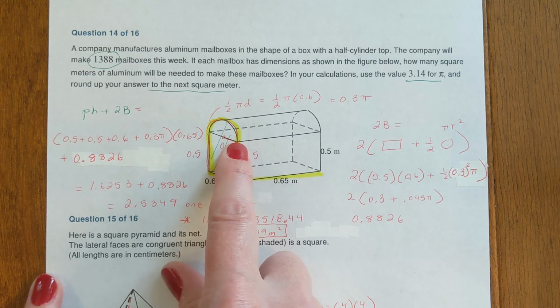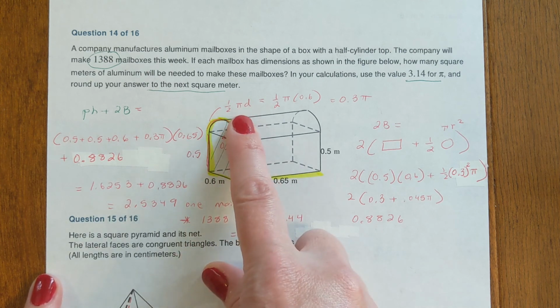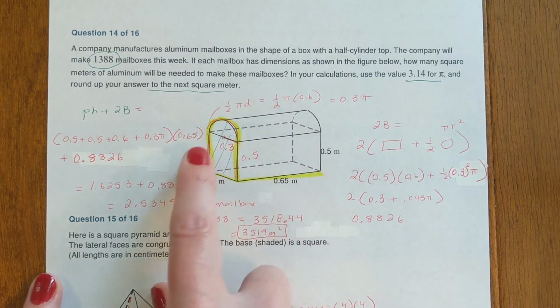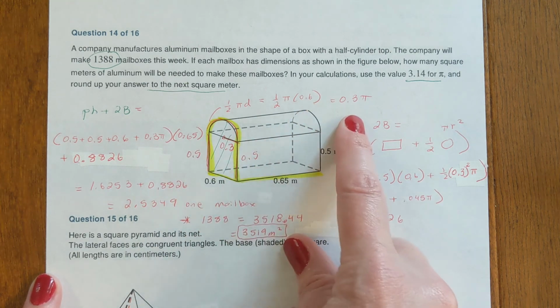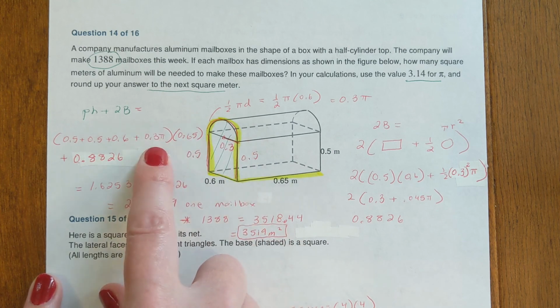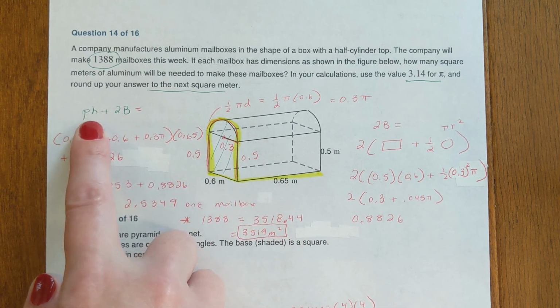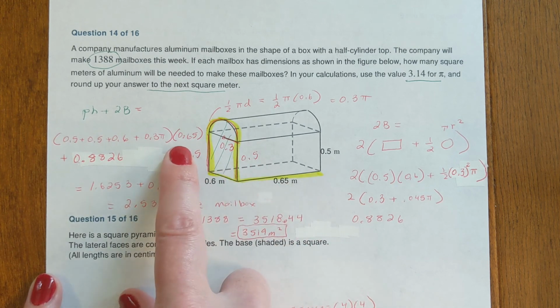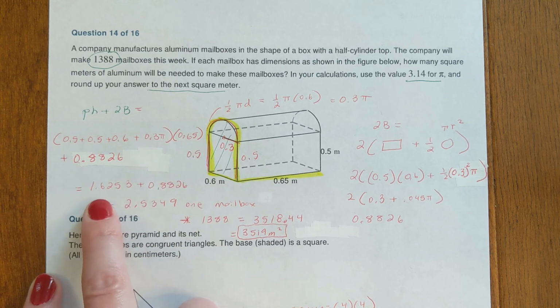So we don't want the whole circumference, we just want half the circumference. Circumference is pi d, and we just want half of it for that half of a circle. And the diameter was 0.6, and so it gave me 0.3 pi for the arc here. And then the height between the two bases is 0.65.